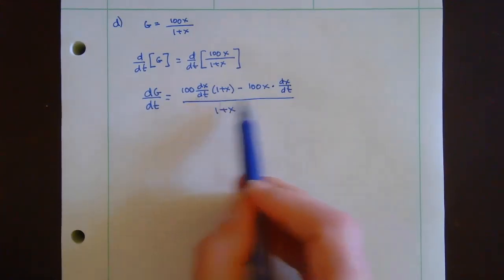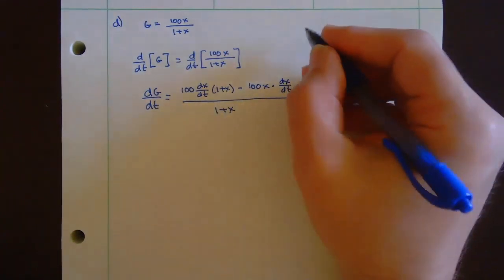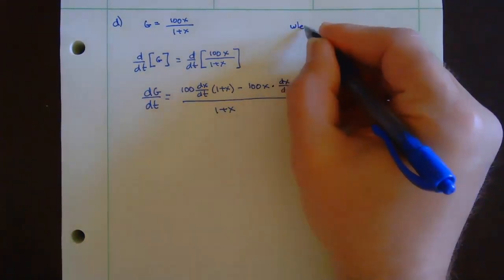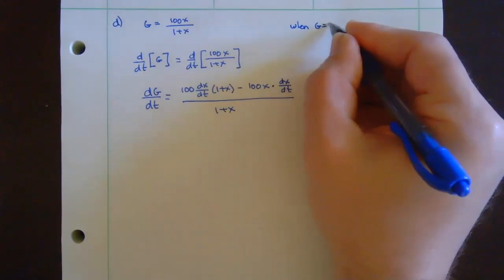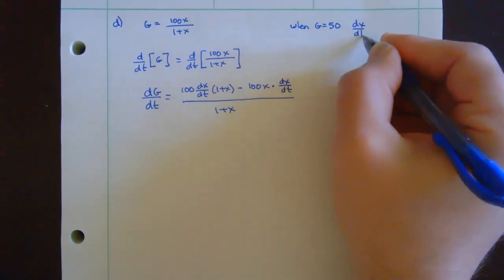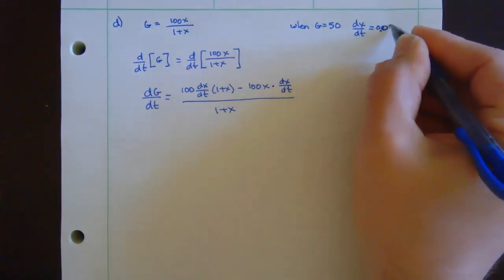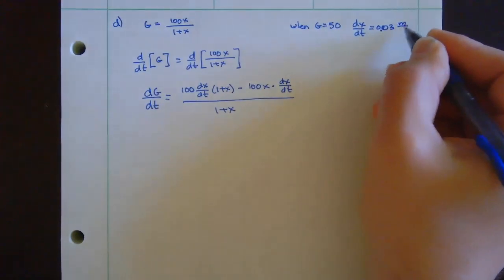The dx dt's become 0.03, because in the problem they told you that when g is equal to 50, the diameter is increasing at a rate of 0.03 meters per year.